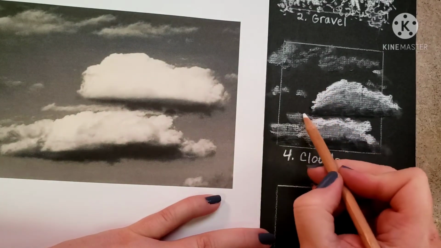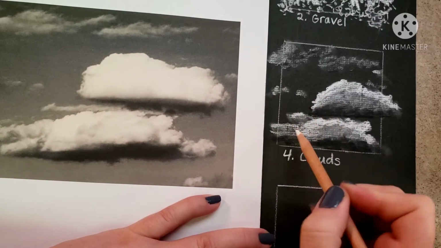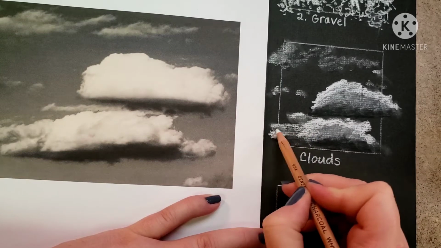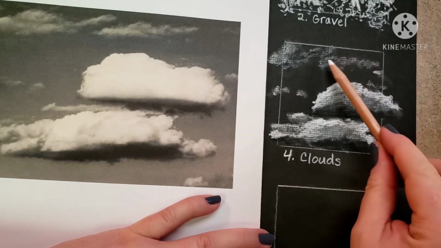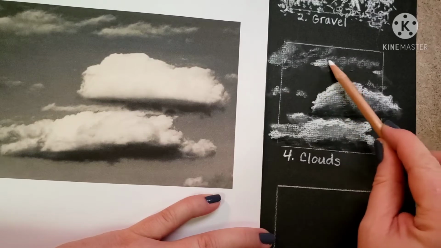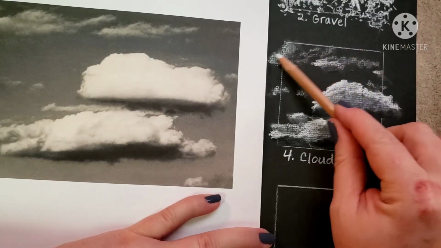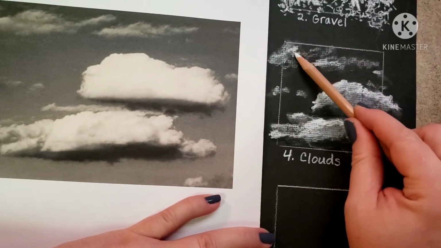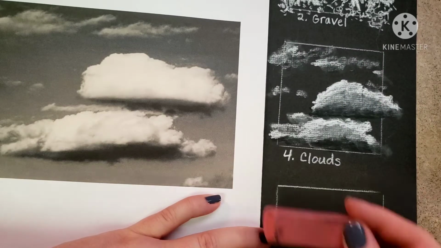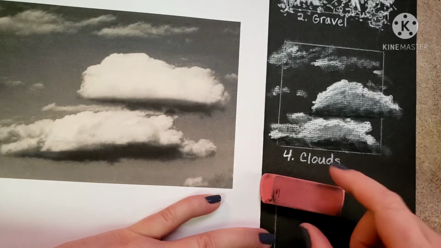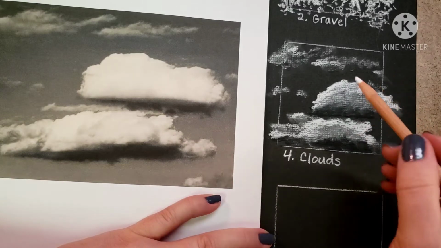And that's just giving it a little bit of realism, looking at the shadows, looking at the details. This is a little brighter in here. Constantly making decisions. And if your decisions aren't what you thought, that's what erasers are for. So make sure you use it as needed.